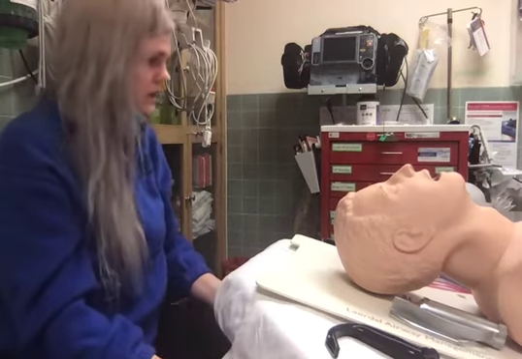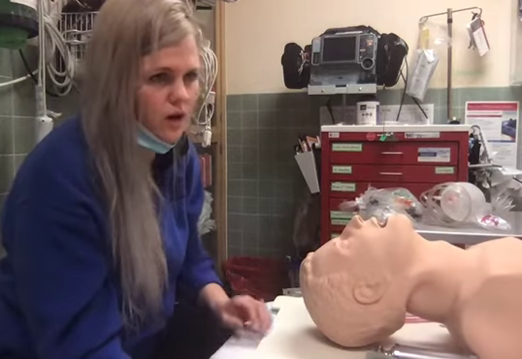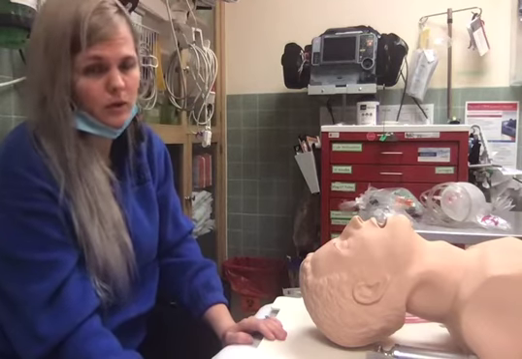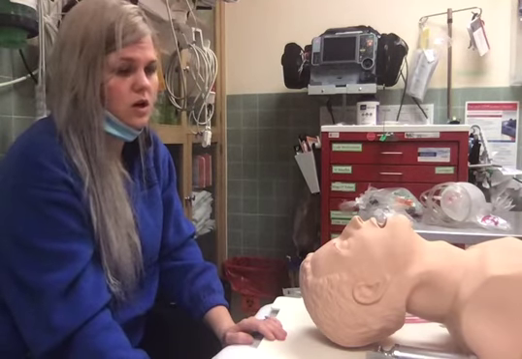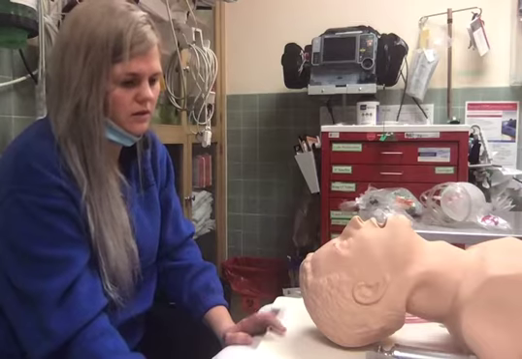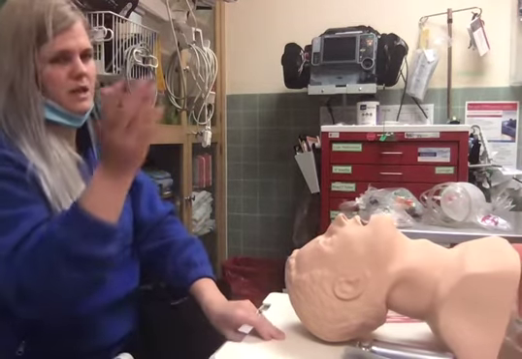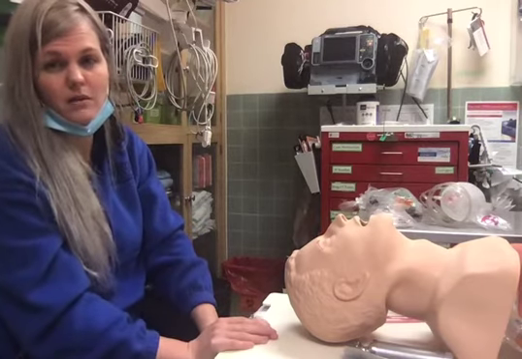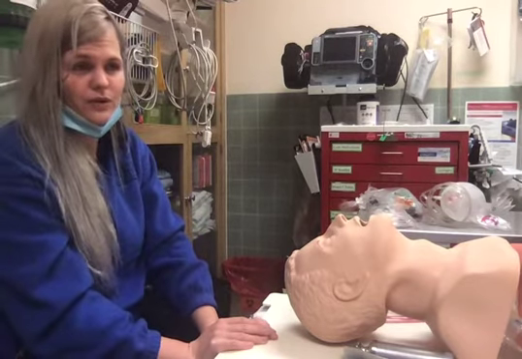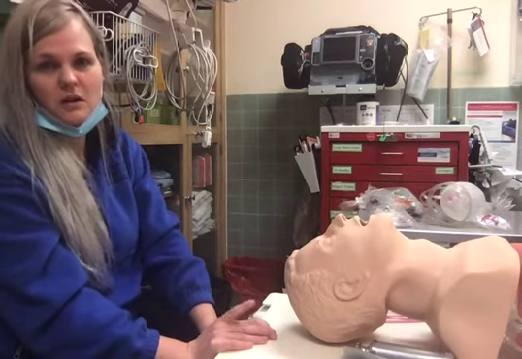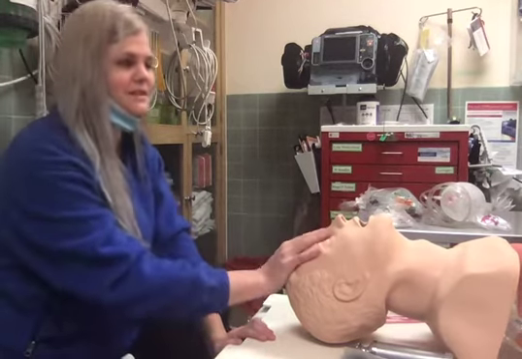So ET tubes, they range all the way from premature babies all the way up to very large people. The accepted sizing past pediatric is about 7.5 for women and about an 8 for a man. Of course, that is dependent upon the provider's skill level, along with the patient presentation.